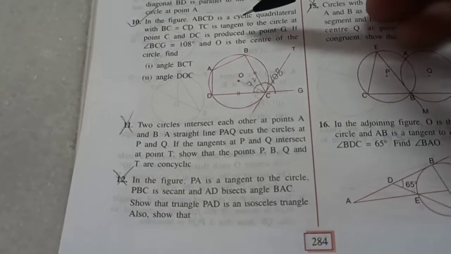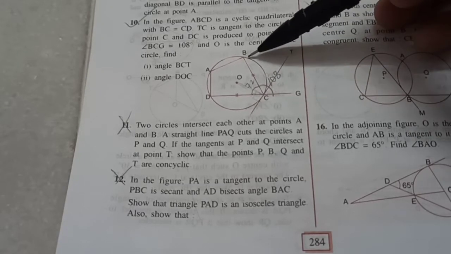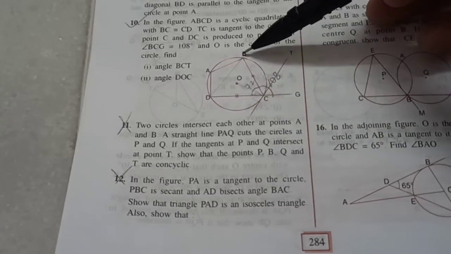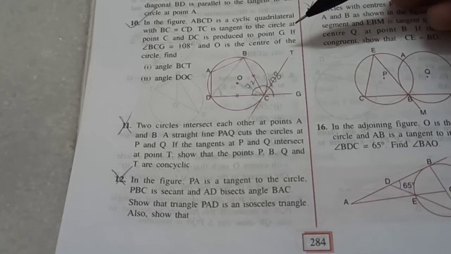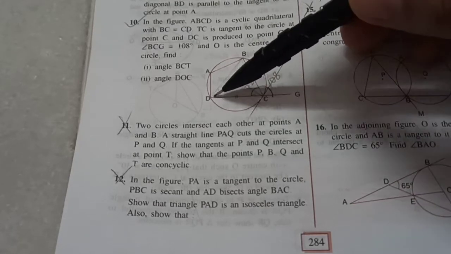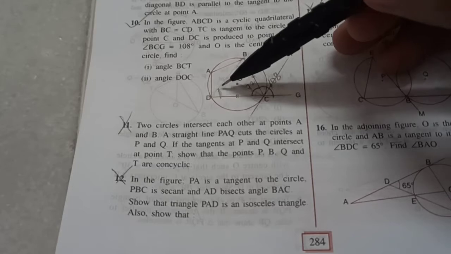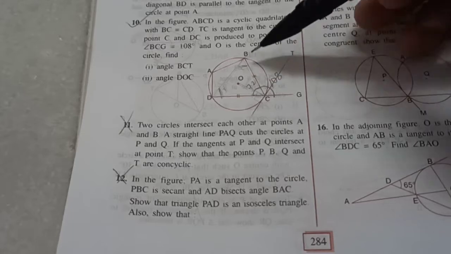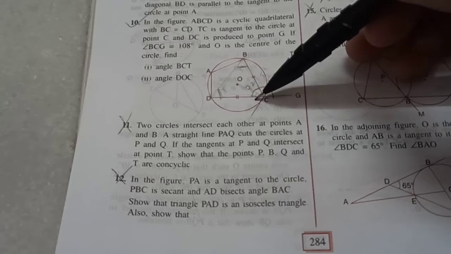Is there any other chord which cuts angle BCT's arc? Any other angle? Yep, if I could draw DB, then angle BDC will be equal to BCT, but I don't even know BDC angle. Well, we could find it in the isosceles triangle CBD. If I know that this is 72, then I can find this angle and this angle as x and x and angle sum property. So I can get, I guess it's 54 and 54, and if this is 54, then this is also 54, and if this is 54, then this is also 54.